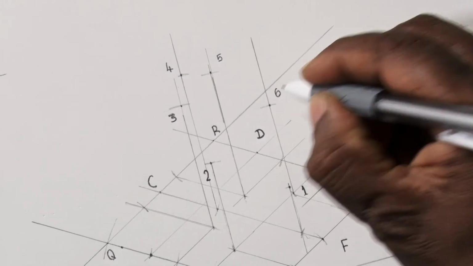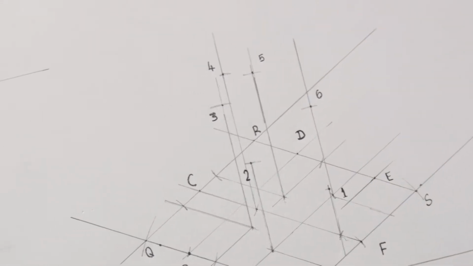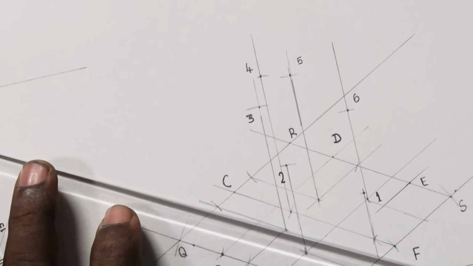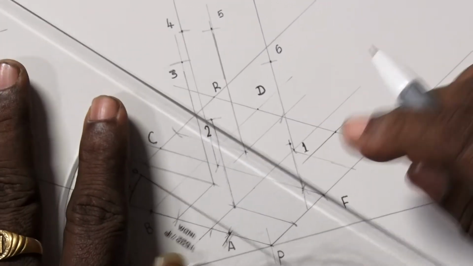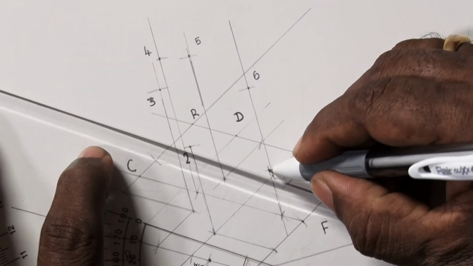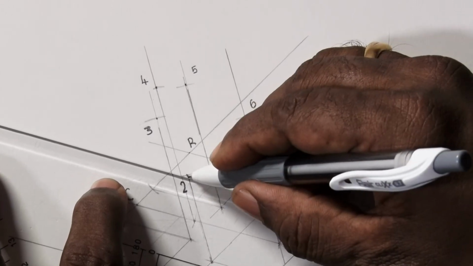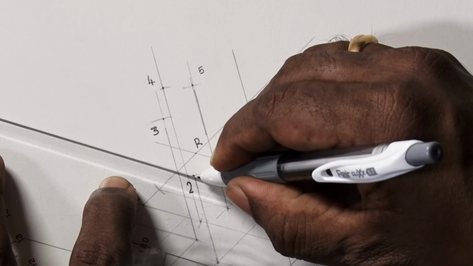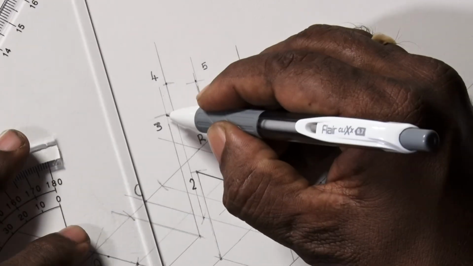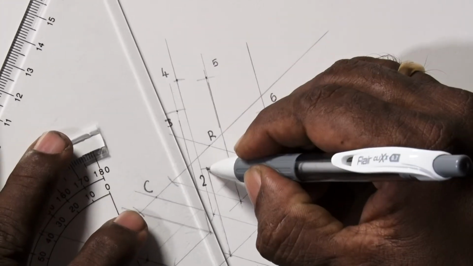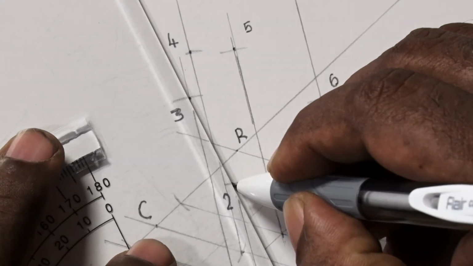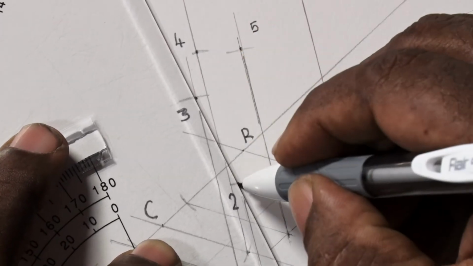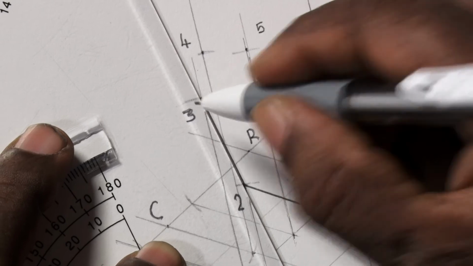Now we have to join all the 6 points starting from 1. So this is point 1. 1 has to be joined with 2. Then 2 should be joined with 3.